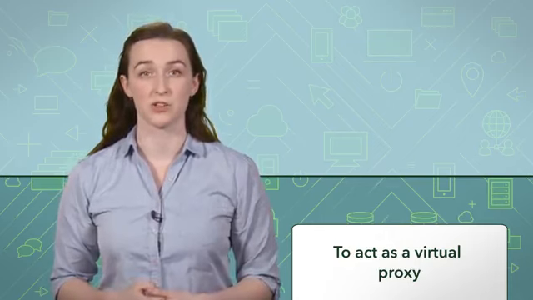1. To act as a virtual proxy, where the proxy class is used in place of a real subject class that is resource-intensive to instantiate. This is commonly used on images in web pages or graphics editors, because a single high-definition image can be extremely large. If you were to load all of these images at once, it could put a strain on your system's resources.